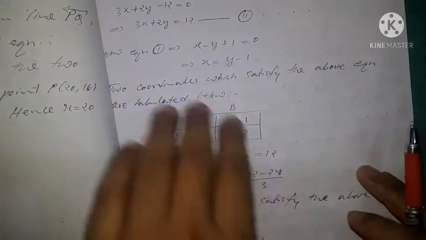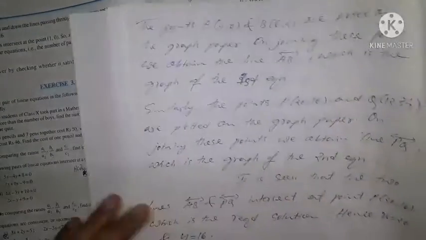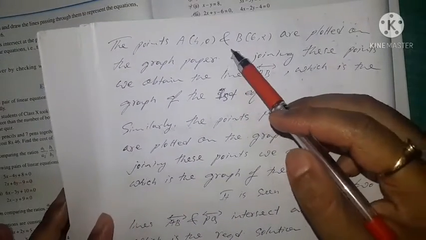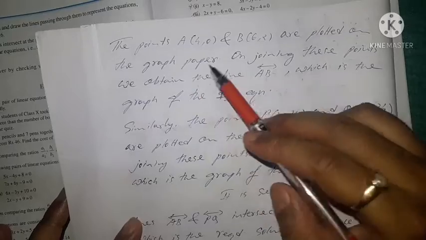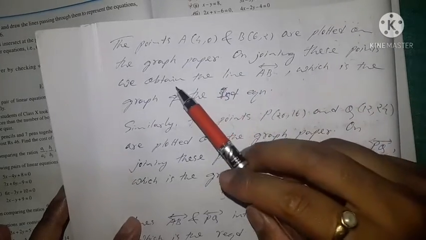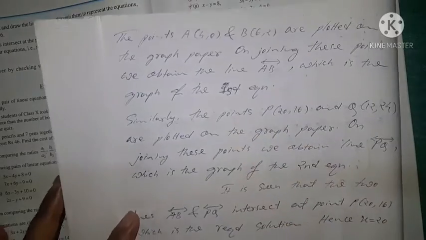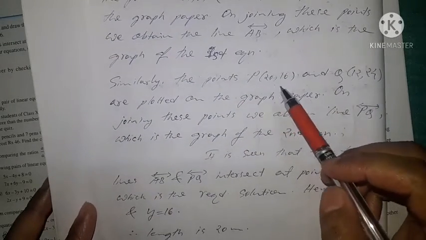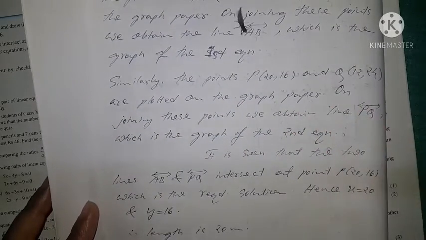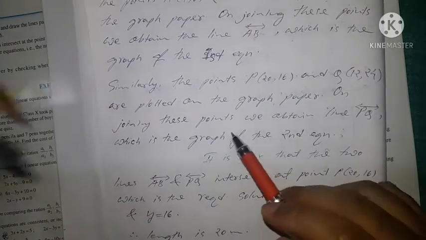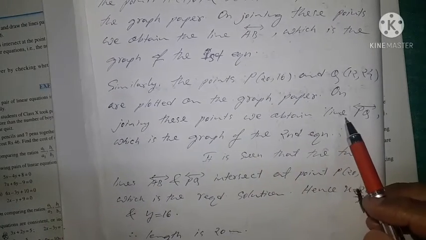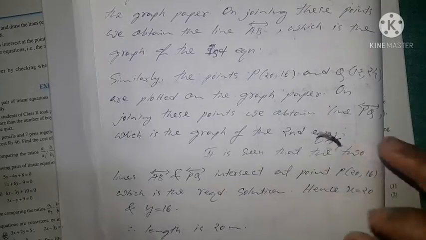So let's write this. The points A 4, 0 and B 6, 2 are plotted on the graph paper. On joining these points, we obtain the line AB, which is the graph of the first equation. Similarly, the points P 20, 16 and Q 12, 24 are plotted on the graph paper. On joining these points, we obtain line PQ, which is the graph of the second equation.